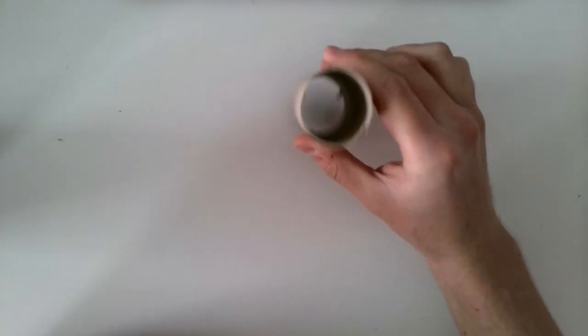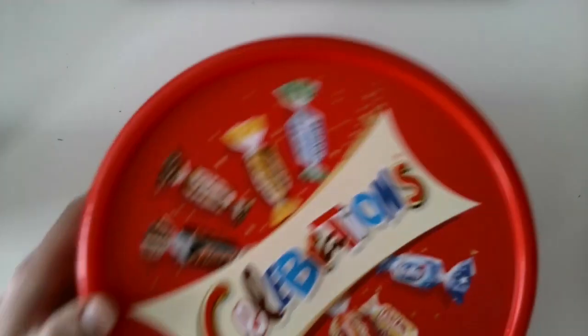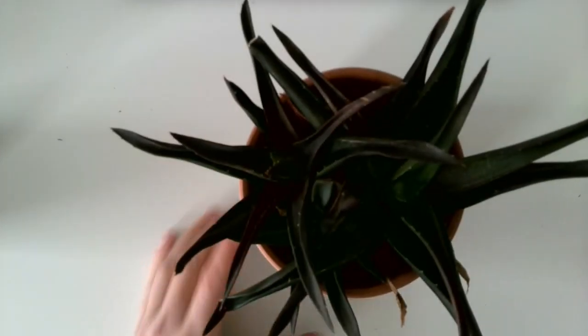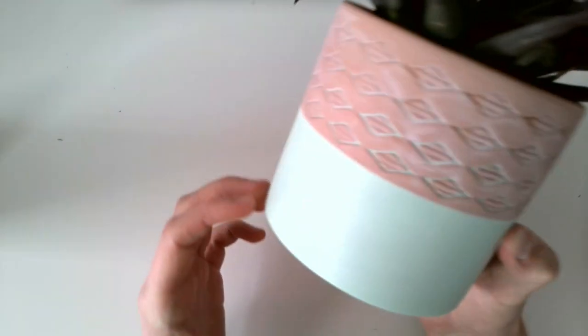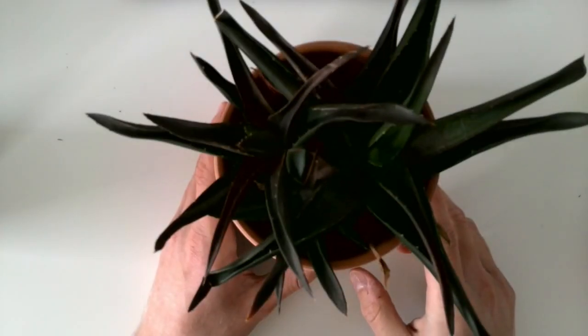What else have I got? You could get some kitchen roll or loo roll paper, or the base, which is a circular base. I found a celebrations box, and I've also found a cactus, which is in a plant pot that has a circular base. I don't know if you can see it, but it's a circular pot.